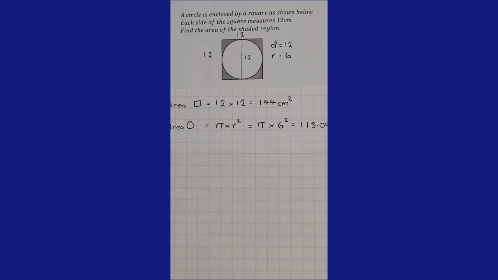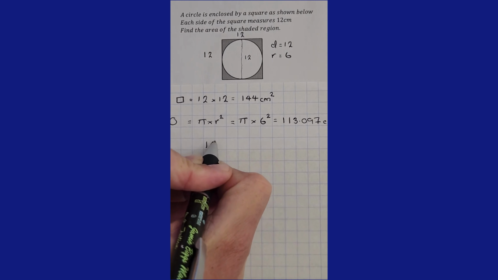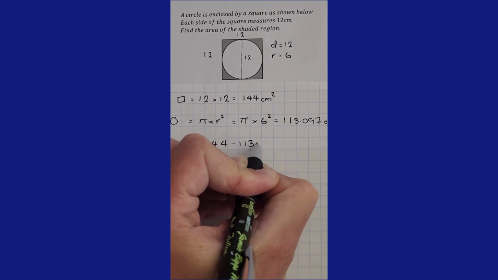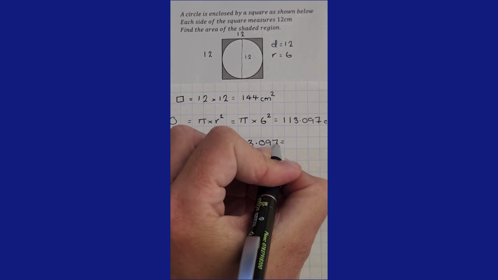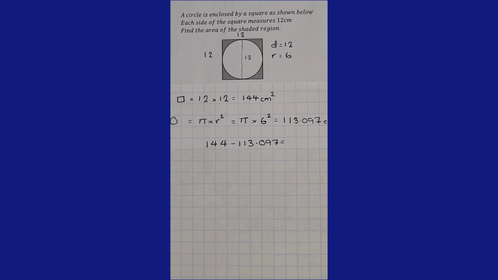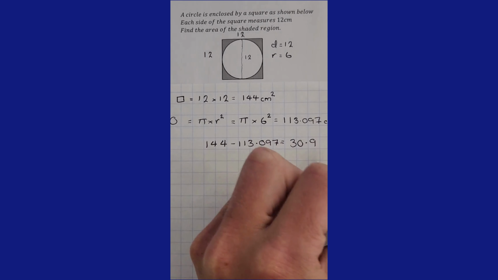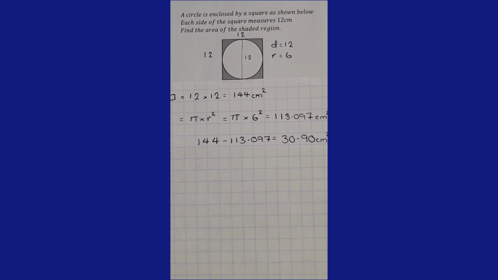which means if we're going to work out what the shaded region is, all I need to do is subtract the area of my circle from the area of the square. So what I'm going to do is I'm going to do 144, take away those values, and I've got 30.90 centimeters squared.